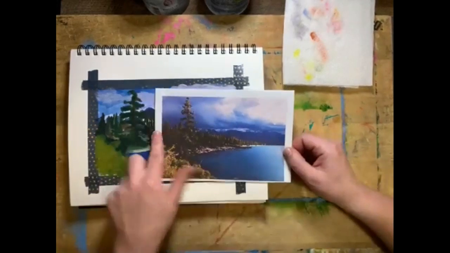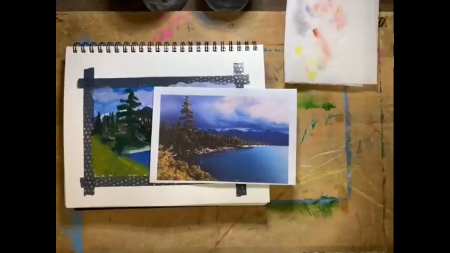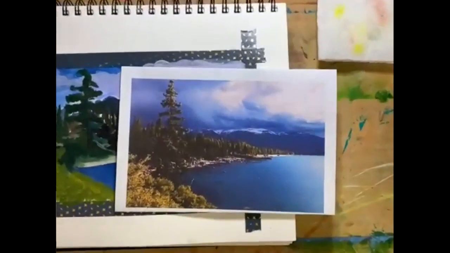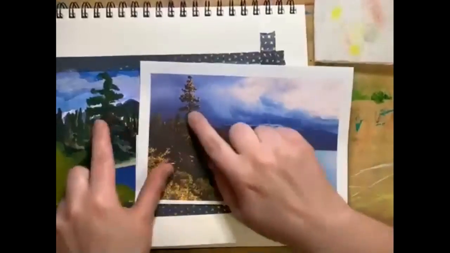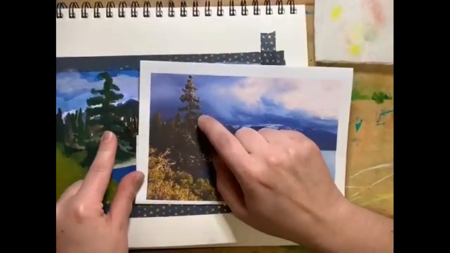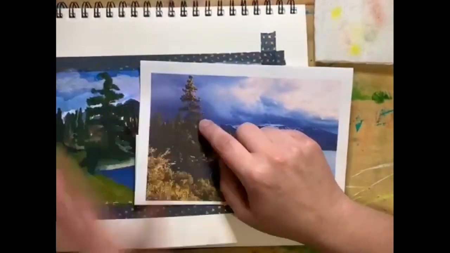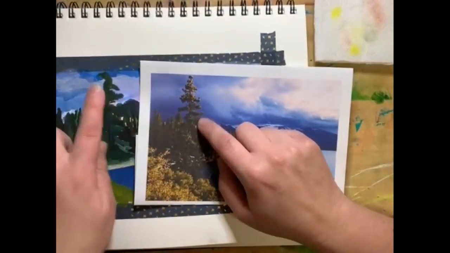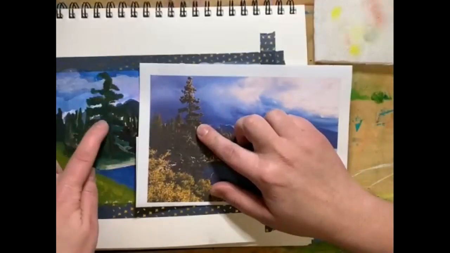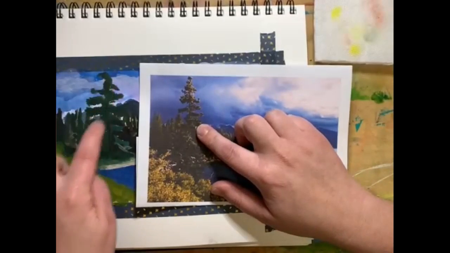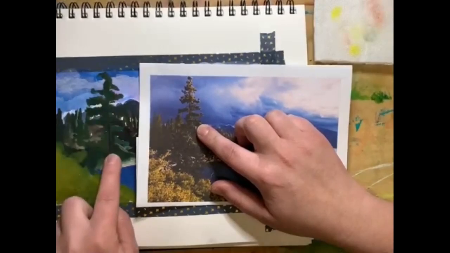But things I like to think about, okay, so take this tree, for example. Let me try to zoom in a little too. So obviously, when you look at my tree compared to this tree, I've got the general idea of the tree. It's not a photo replica, but that's not what I was going for. But you can tell that this is this tree. So looking at my block-in, it's pretty flat. There's maybe a couple greens here, but it's all relatively darkish.